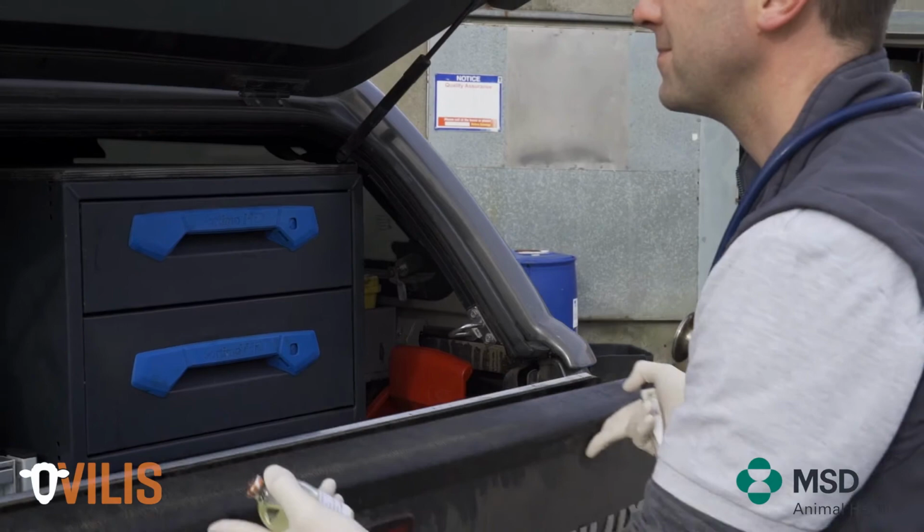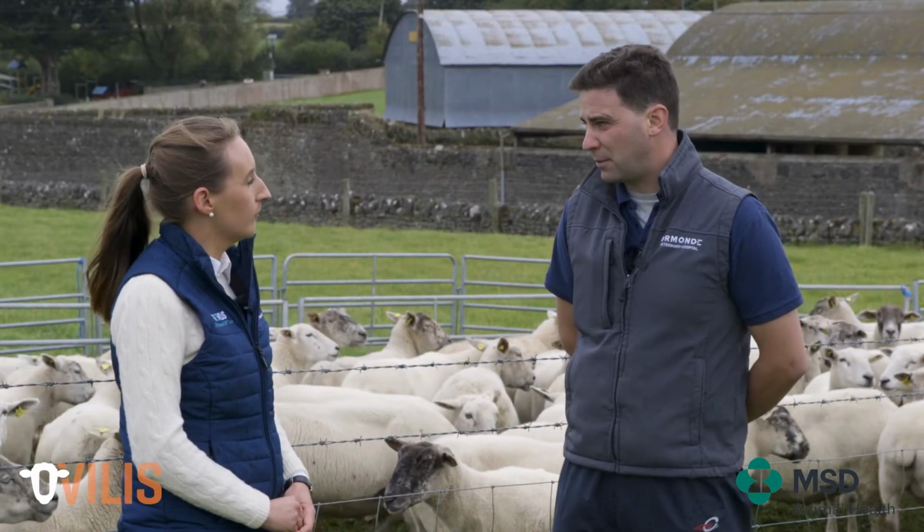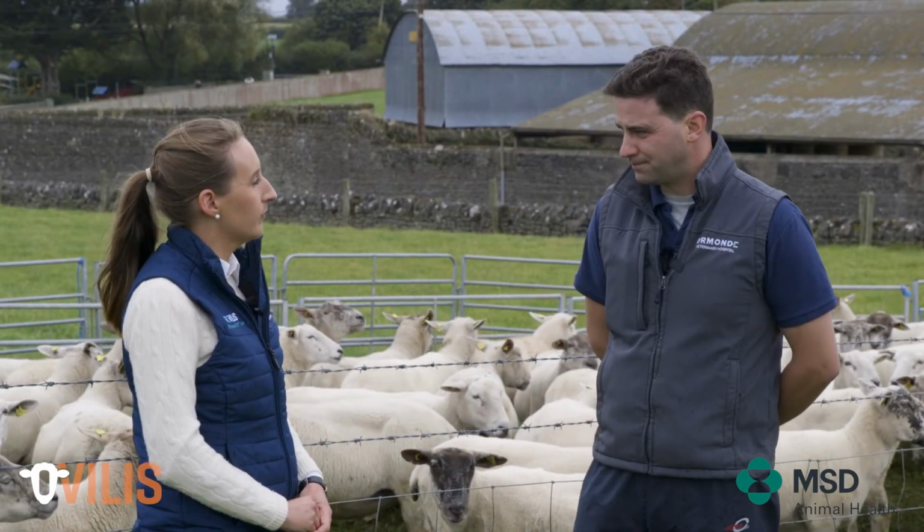Your vet will be able to take swabs from the fetus and also some samples from the afterbirth and get those samples into the lab. It's really important that you get an accurate diagnosis of the cause of the abortion, and then, knowing that, you can hopefully prevent it through vaccination in the future.